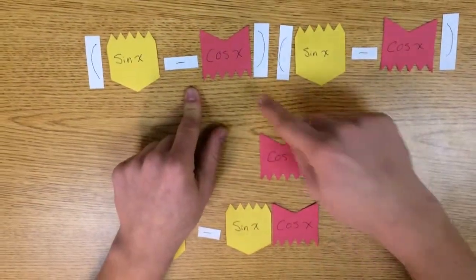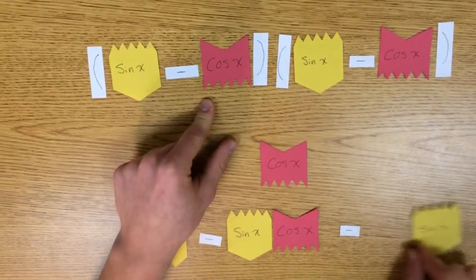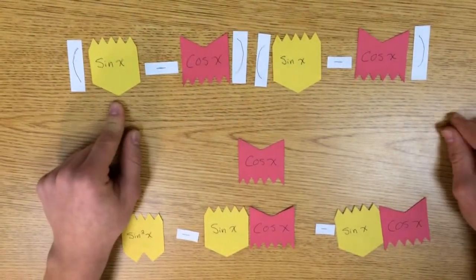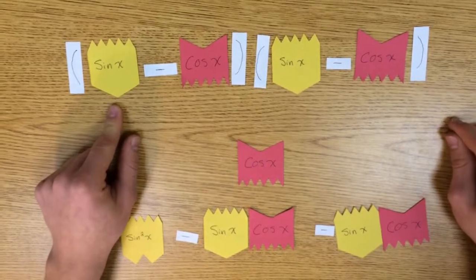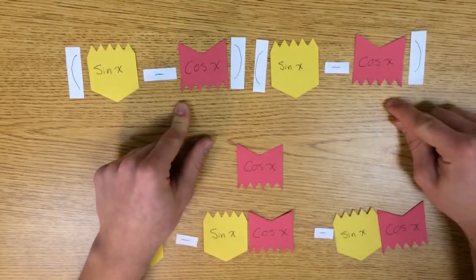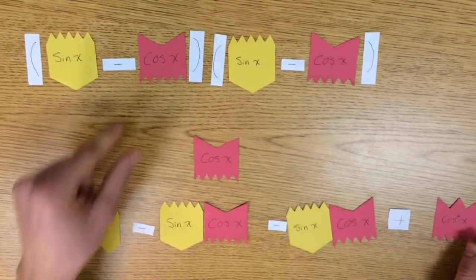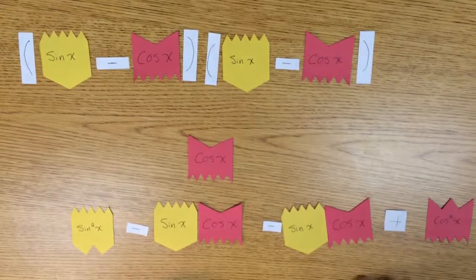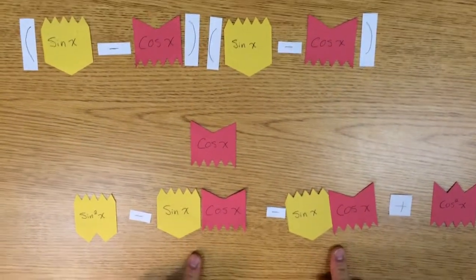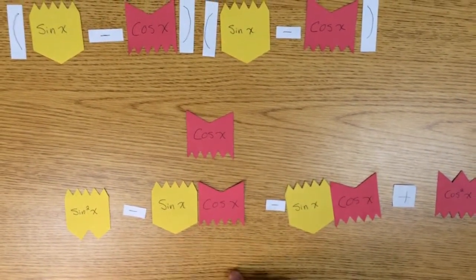And then we do negative cosine times sine, which gives you another negative sine of x times cosine. And then we do the outside terms, the negative cosine of x times negative cosine of x. That gives you positive cosine squared of x. Then we look to see if we have any like terms. And we do. These two terms are both negative, and they're both sine of x times cosine of x.